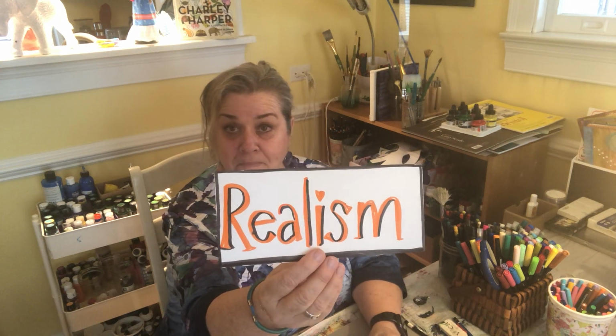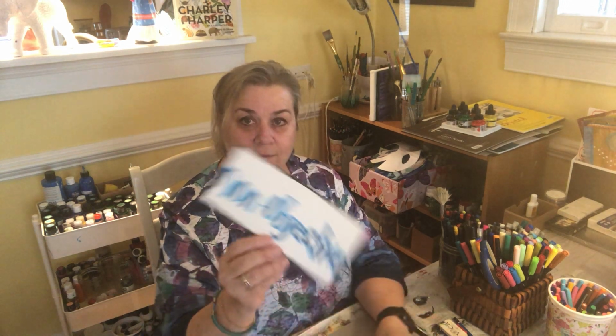It's either going to fit under the area of realism, or it's going to fit under the area of abstract, or it's going to fit under the area of non-objective. Okay, so I'll talk about each of these areas really briefly.